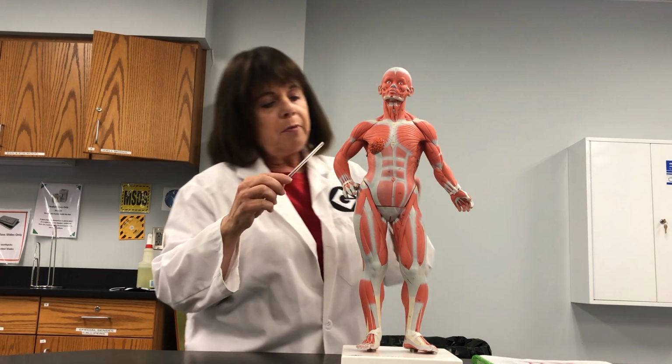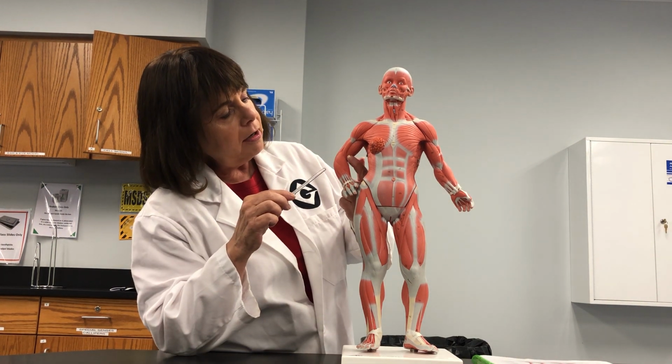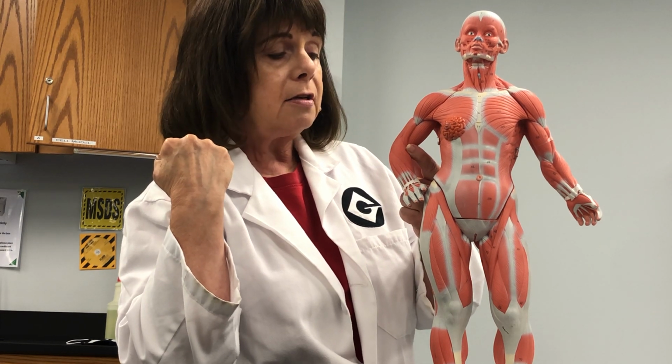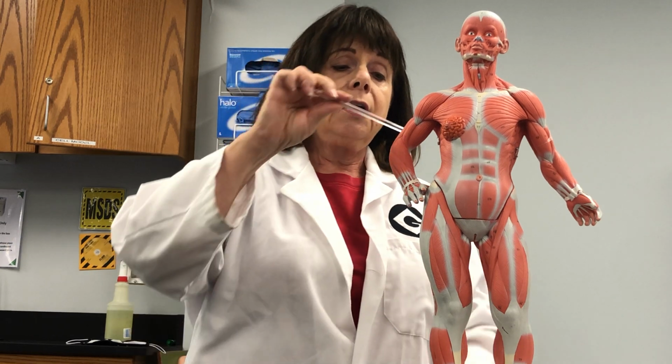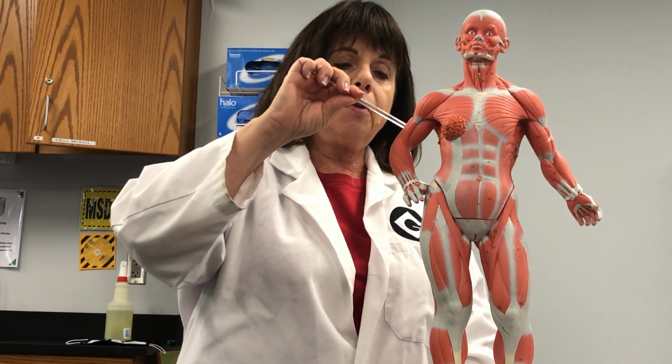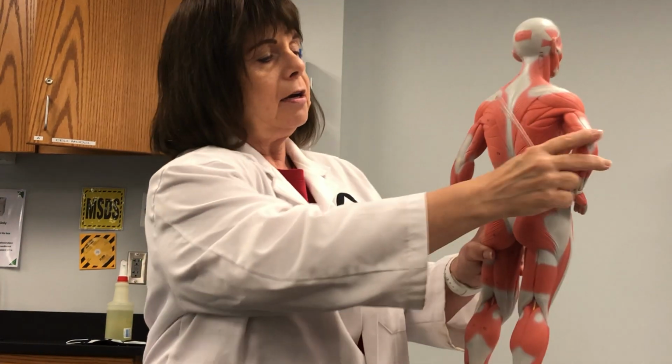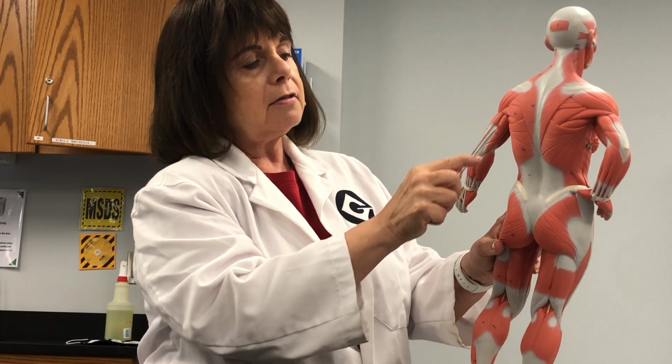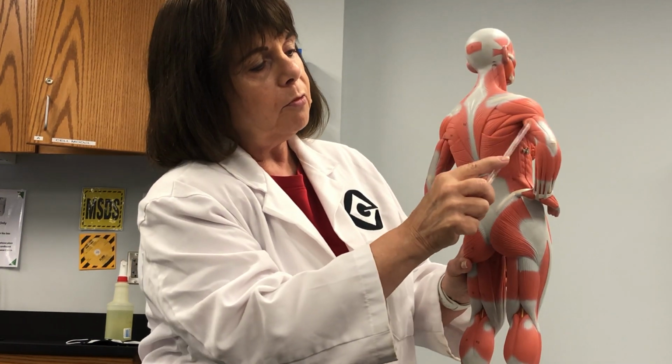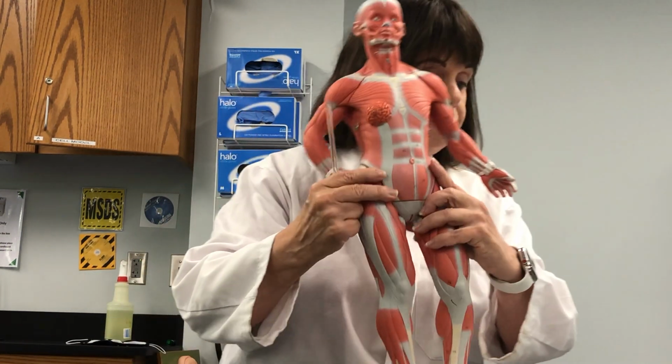Then, of course, most people are familiar with the biceps brachii here. The biceps brachii, of course, flexes the lower arm. You want to put flexes the lower arm because that's all it does. The antagonistic muscle, that you're going to have to know that word, is the triceps brachii along the back side here. It has three heads. You can see two of them pretty well here. And that extends the lower arm.